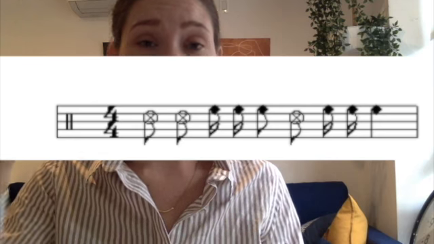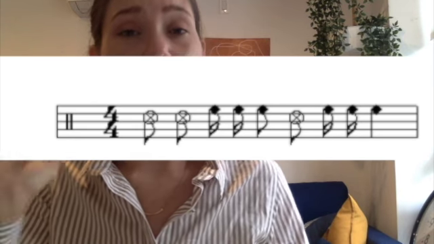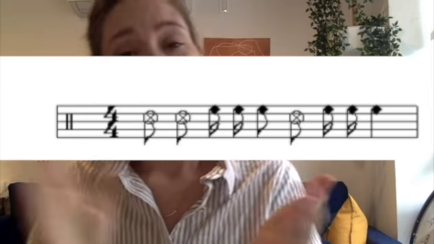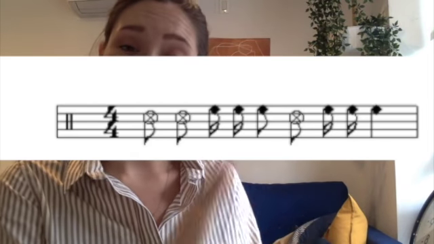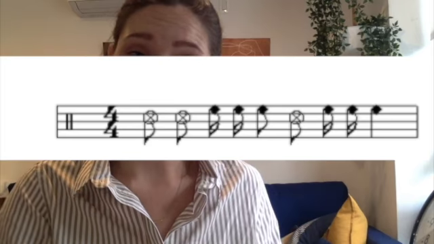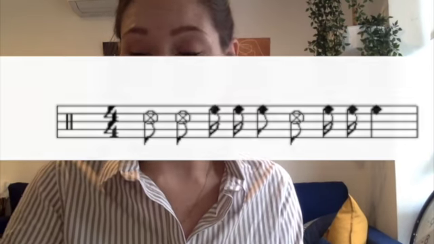Doom, doom, tuck, tuck, tuck. Doom, tuck, tuck, tuck. Very nice.